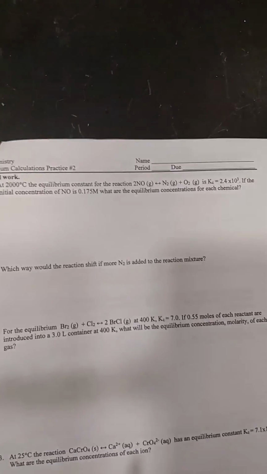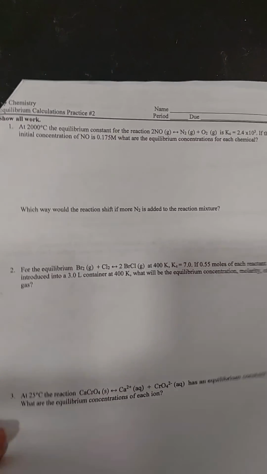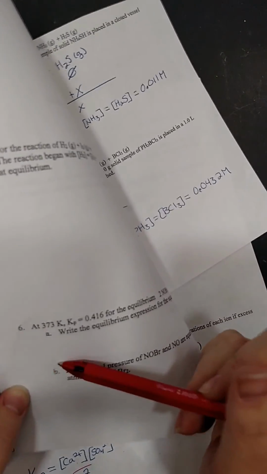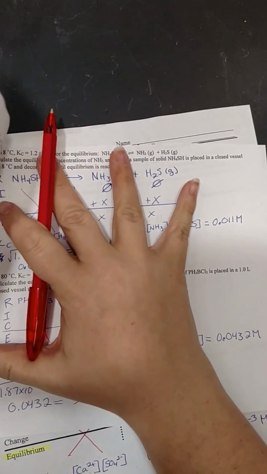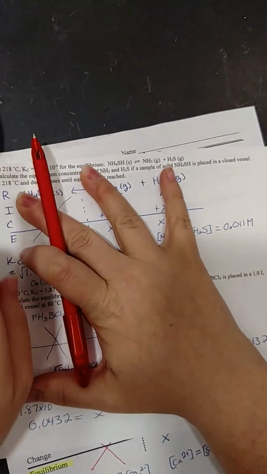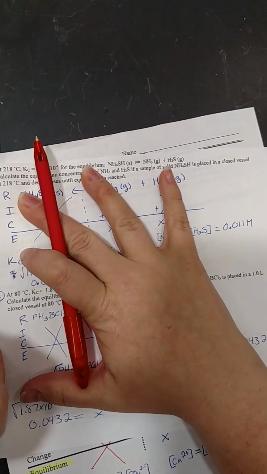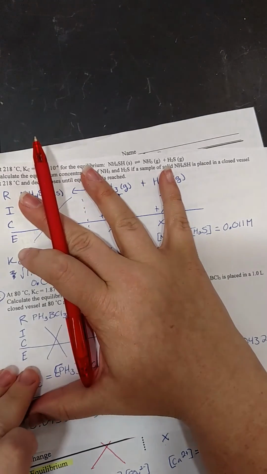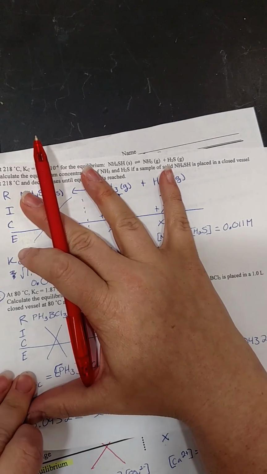You guys have the other practice, and remember that I did mess up, so the practice on this goes 1 through 6 on the back of that one. We attached 7 and 8 from worksheet 1, because they were attached to the wrong worksheet. So some of you guys already tried these out and solved them, so that's awesome.